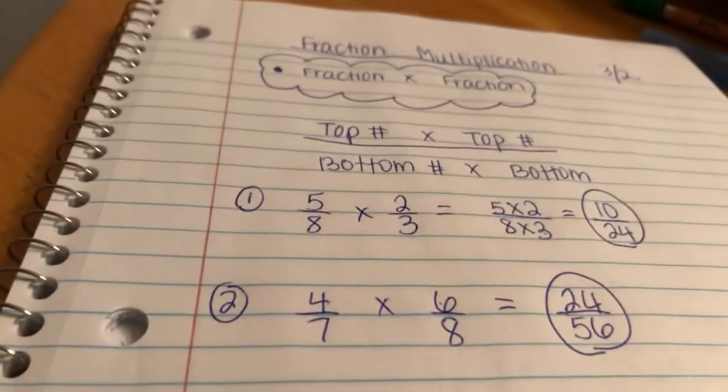Now, I want to remind you that Miss Staples, our sub, she knows how many examples she should see for each part when you go to tell her that she needs to check your notebook for your notes. So if I have 6 examples for fractions times fractions and you don't, then you're not moving on because you're not done.